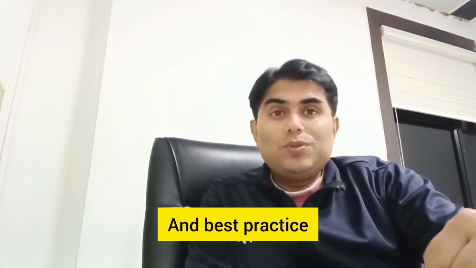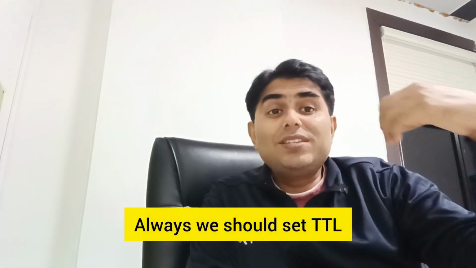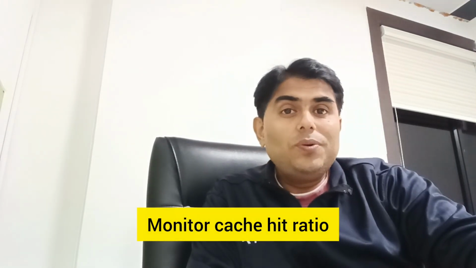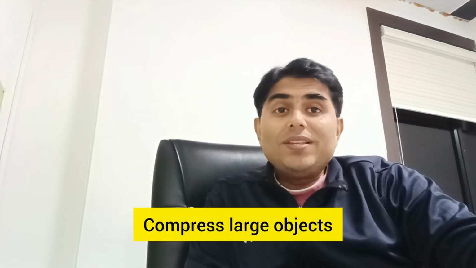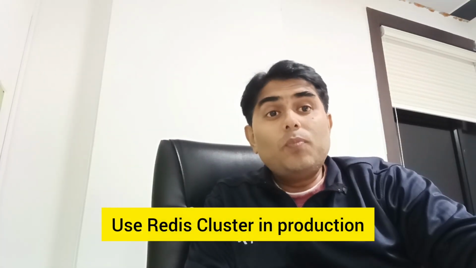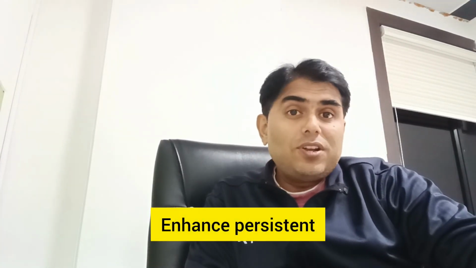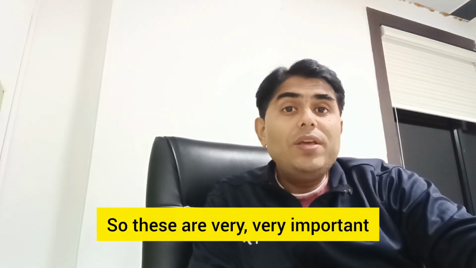And best practices we should follow during development: always set TTL, never cache everything, monitor cache hit ratio, benchmark the performance, use Redis hash for objects, compress large objects, handle cache invalidation carefully, use Redis cluster in production, enable persistence, monitor memory usage. So these are very, very important.